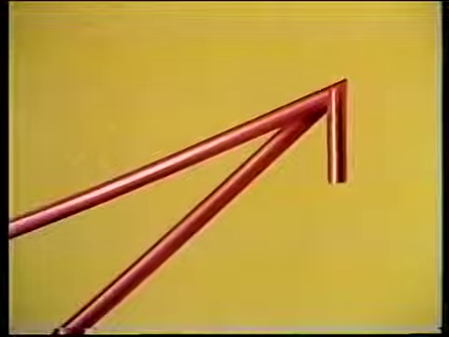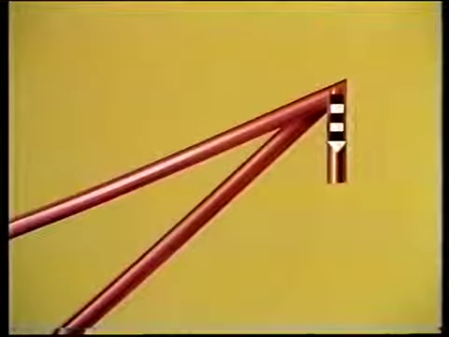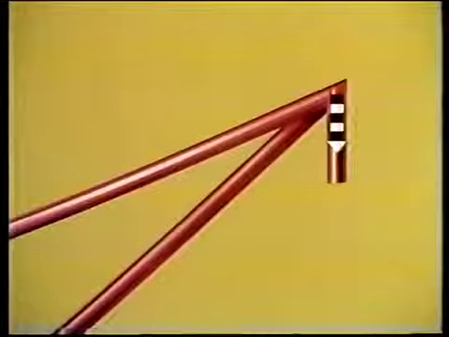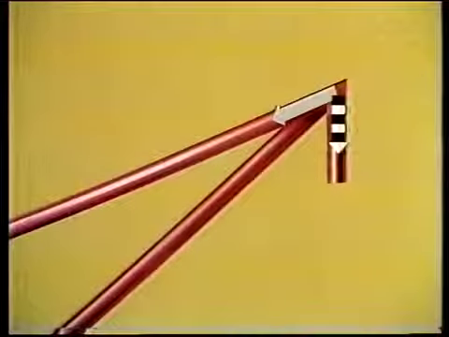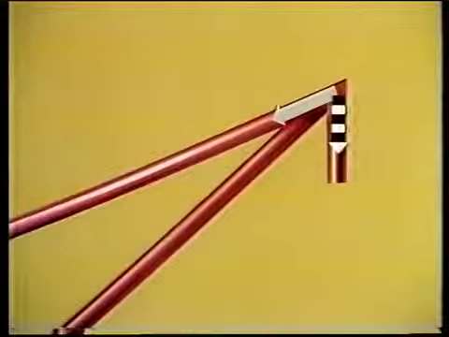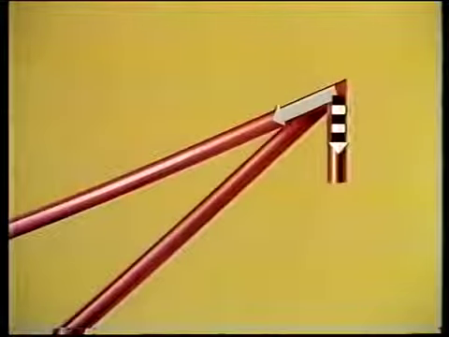We know the size and direction of this force. And we know the direction of this force, but not its size. From the parallelogram rule, we know their resultant will look like this.